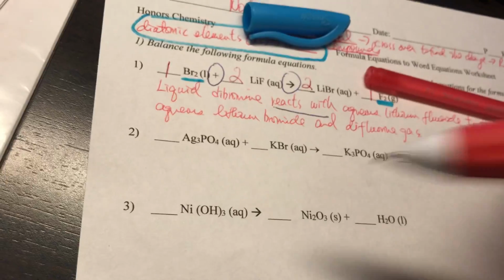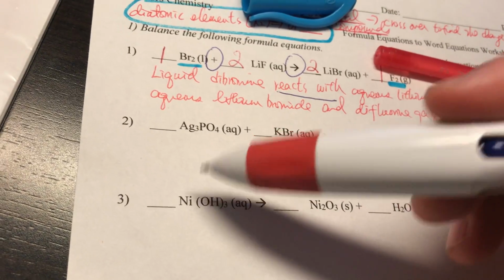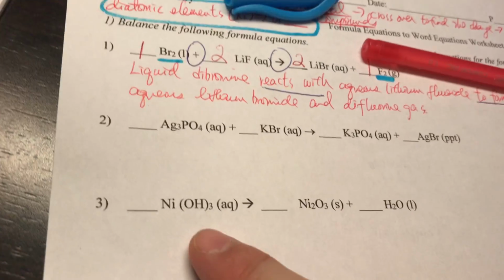Now number 3 here, we only found one arrow, no plus before. So we can also see that we only have one compound here, which means this is a decomposition. We have 1, 2, 2. This is decomposition.